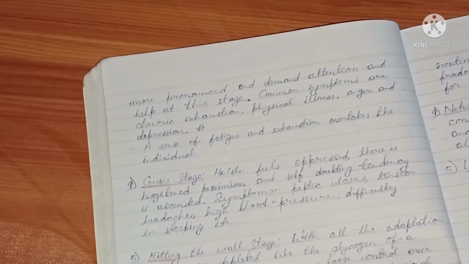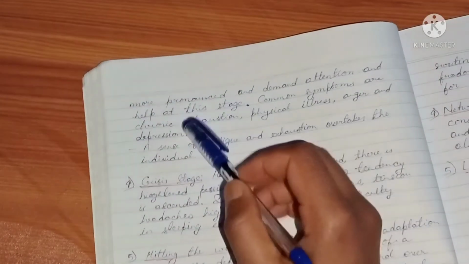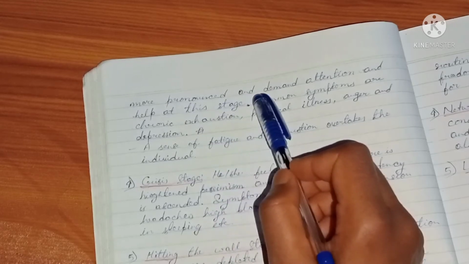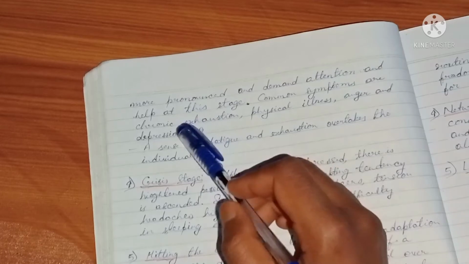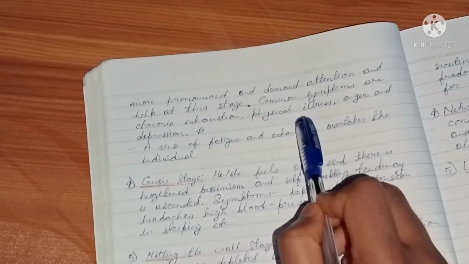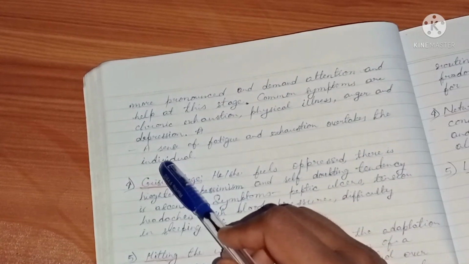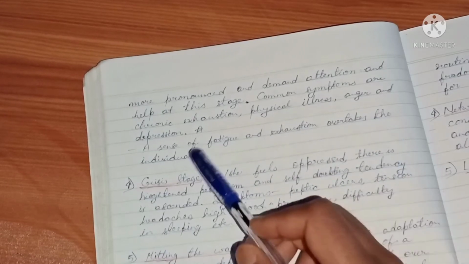It means the physiological symptoms become more visible, and these symptoms demand attention and help. Common symptoms are chronic exhaustion, physical illness, anger, and depression. A sense of fatigue and exhaustion overtakes the individual.